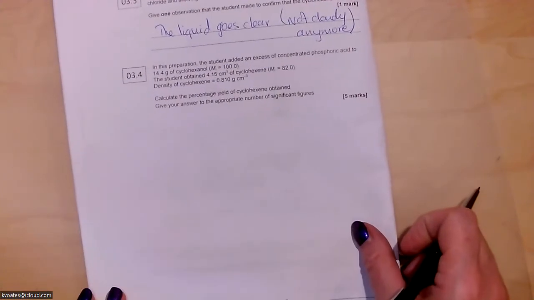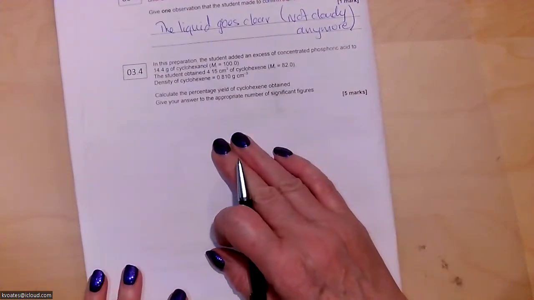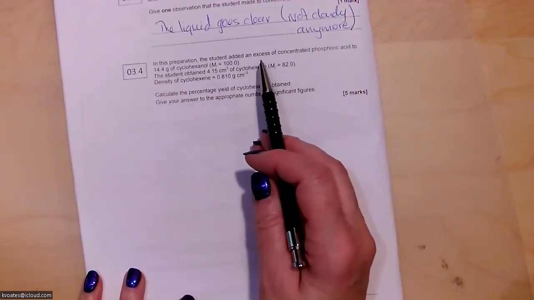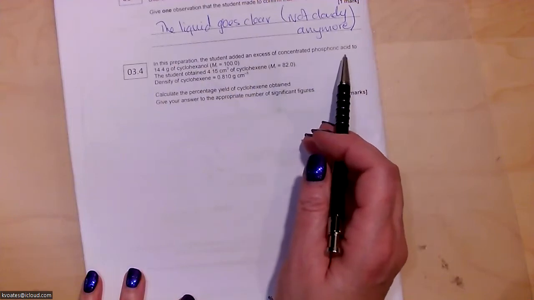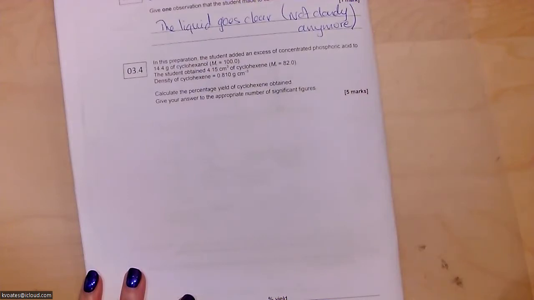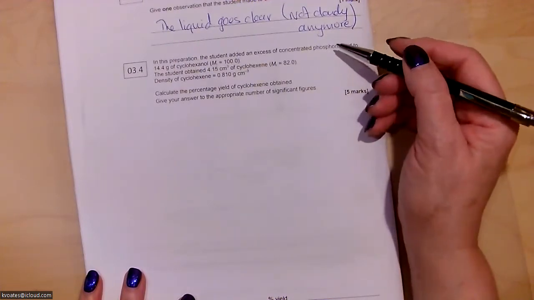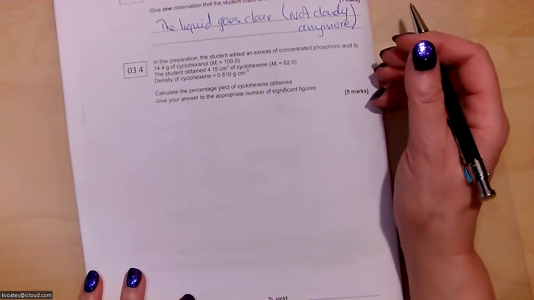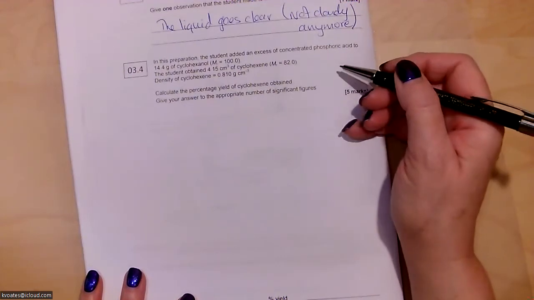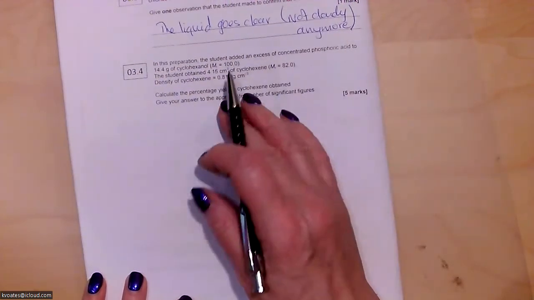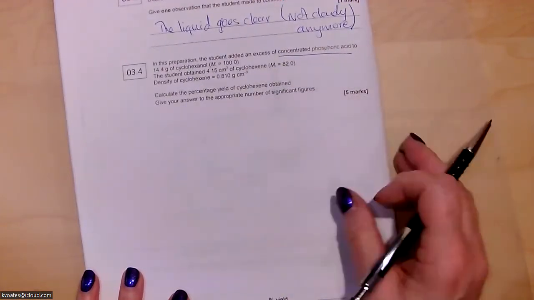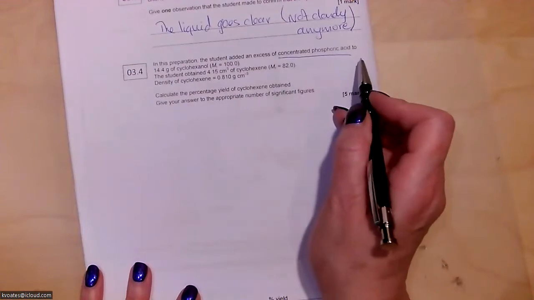Right, so 3.4 is a calculation. I'm going to quickly look at this, give you my thoughts, and then I'll work through it. So we added excess concentrated phosphoric acid to cyclohexanol. Now, we had a question earlier that asked what's the process for making an alkene from an alcohol, and we had to use concentrated sulfuric acid or concentrated phosphoric acid. If you'd not known that question and you'd read this, surely you would have seen that and then gone back to the other question. Anyway, so concentrated phosphoric acid.